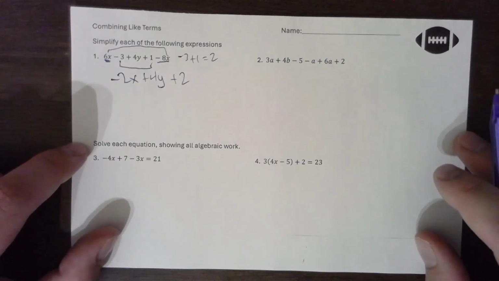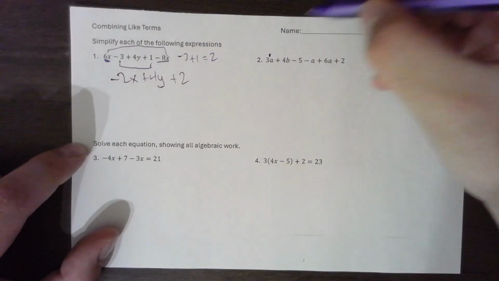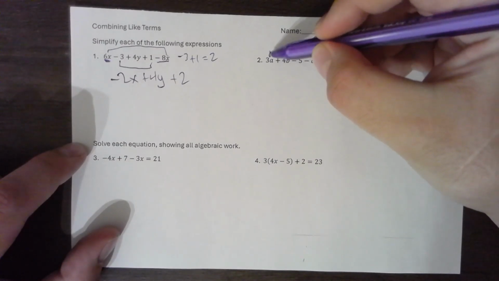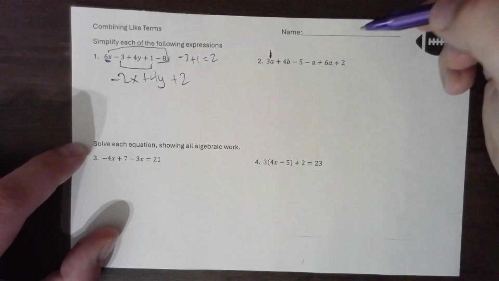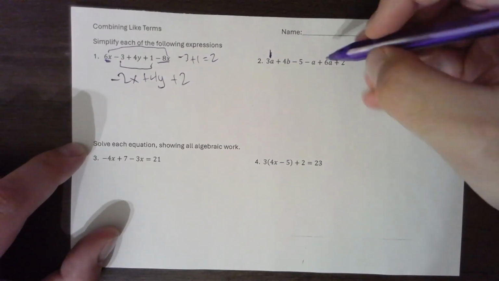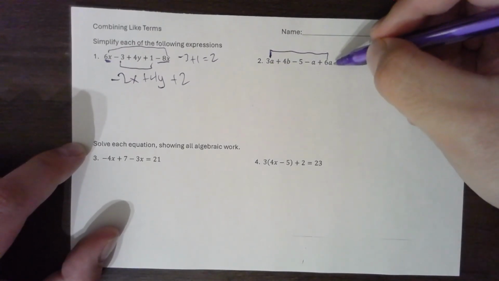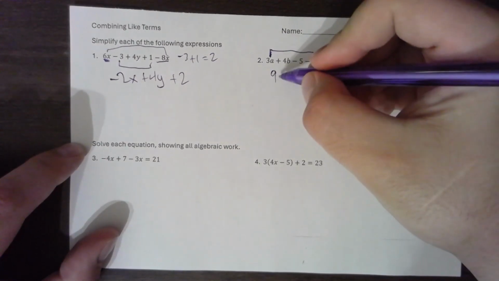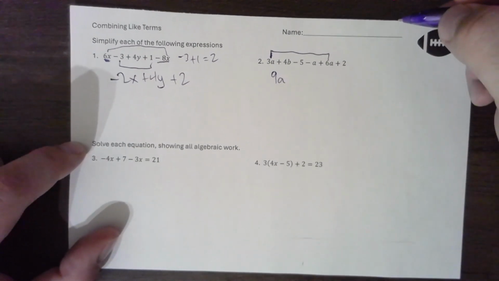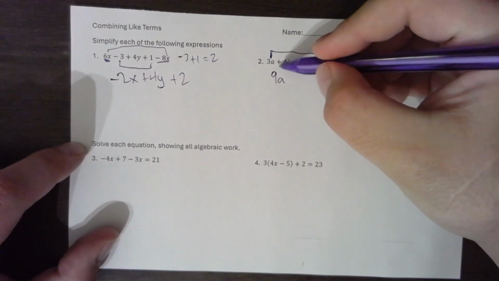Alrighty, let's do number 2. Might move a little faster. So we start with 3a. Okay, well what term in here has an a in it besides the 3a? Well, there's a 6a over here. Okay, so that's a positive 3a, that's a positive 6a. That combines to, let's go, 9a. Alright, next thing up is the 4b plus 4b.